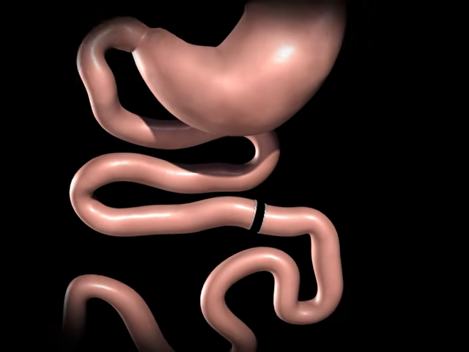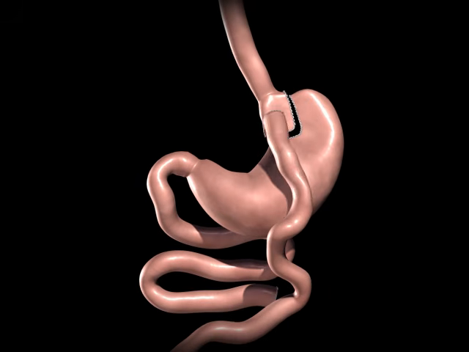The lower portion of the small intestine is attached to the newly created stomach pouch. This allows food to pass directly into the small intestine, where digestion continues. Bypassing a portion of the small intestine decreases the absorption of calories and nutrients.